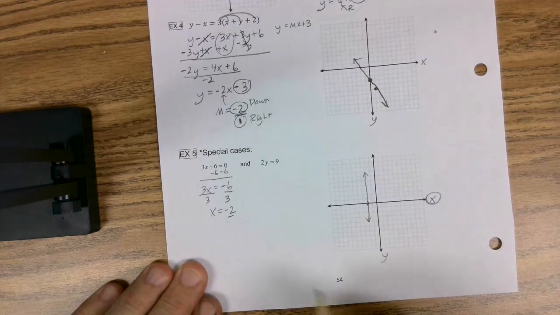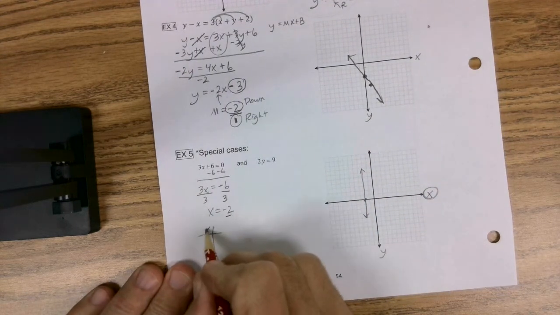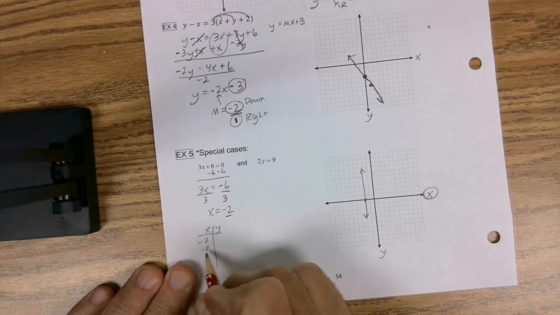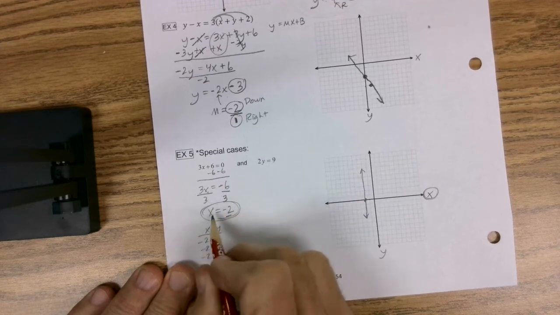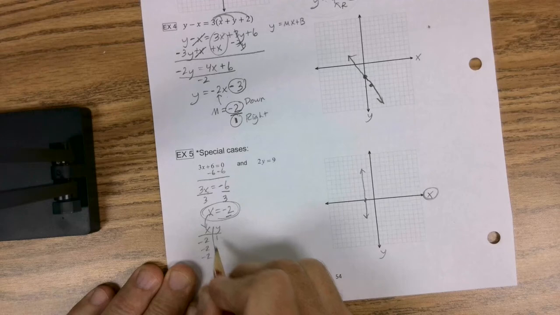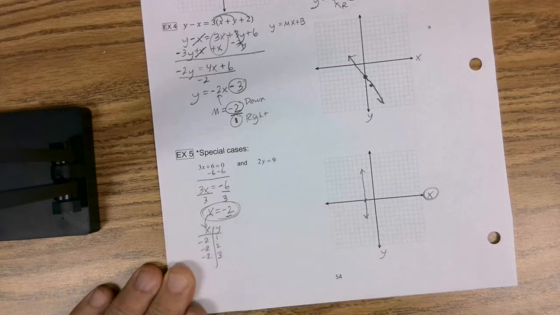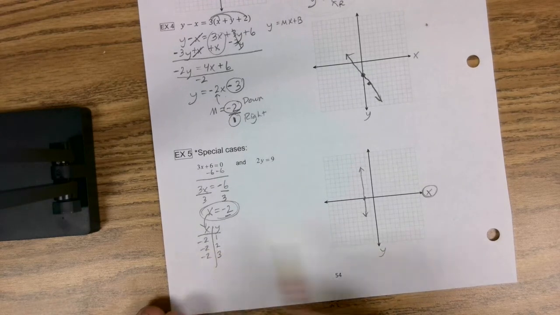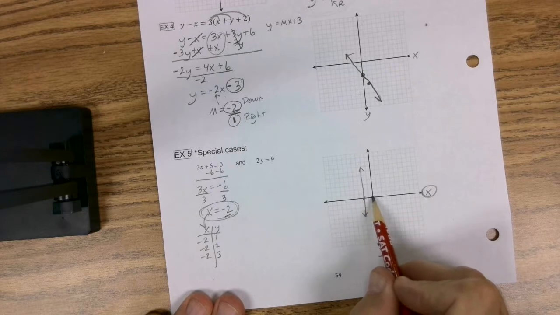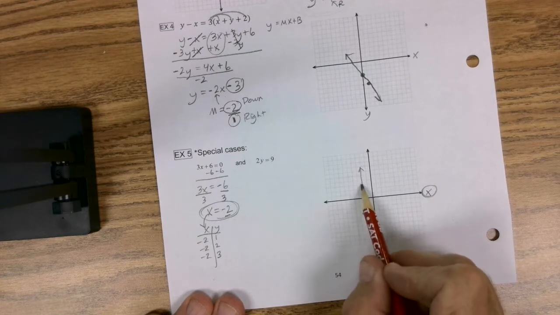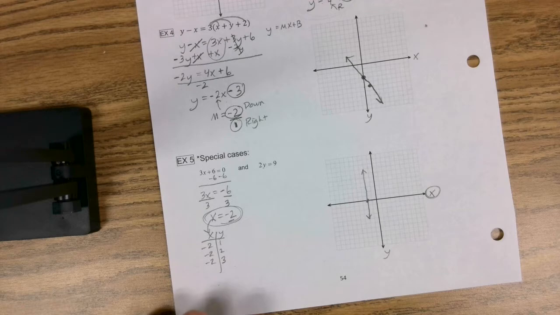If you don't like that explanation, you can make yourself one of these. Throw negative 2 in the x column because that's the only thing x can be. And then just grab some random y's and plot them. Negative 2, 1, negative 2, 2, negative 2, 3. So you're just going to get that vertical line.